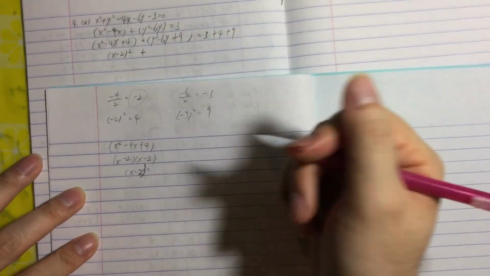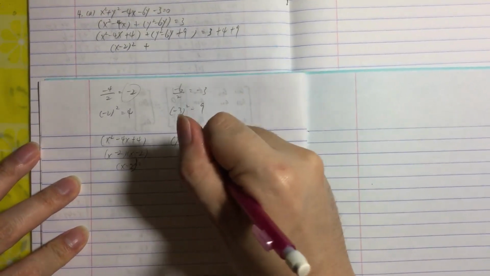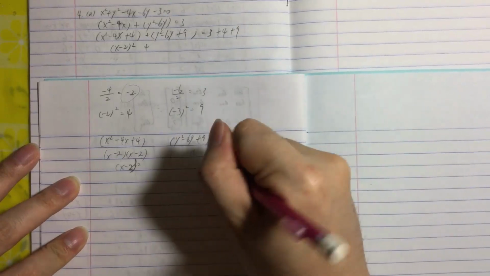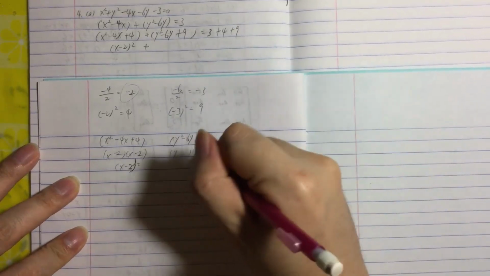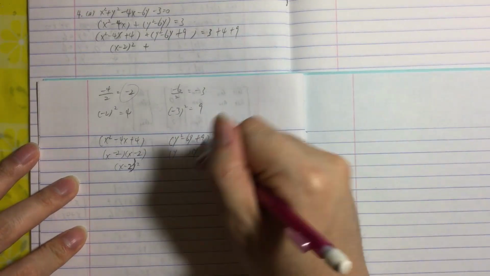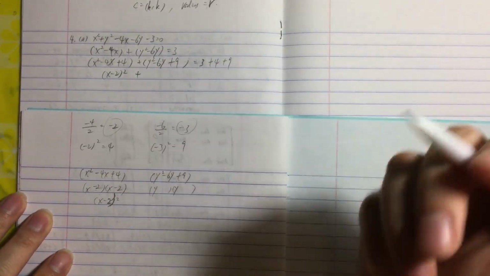For the second parenthesis, do the same thing. Try to factor y squared minus 6y plus 9. Put y in each parenthesis, then try to find two numbers that multiply to be 9 and add to be negative 6. We can try to use negative 3.